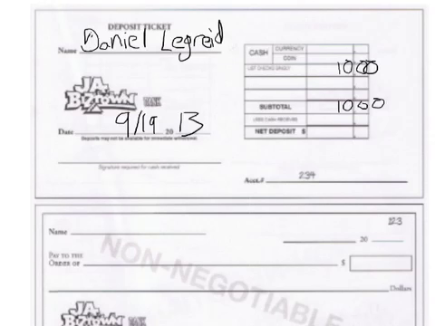We're going to make it simple for this first time because we're going to leave this line right here blank as it says less cash received. What that means is if you want cash back. If you wanted some of that $10 back in cash, but we're just going to pretend that we're going to put all $10 in the bank account. So then also our net deposit would be $10.